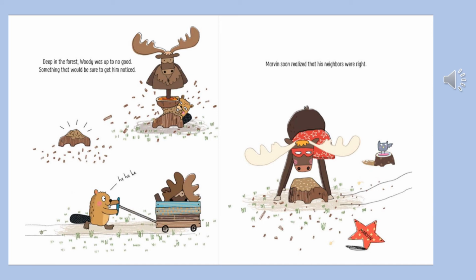Deep in the forest, Woody was up to no good, something that would be sure to get him noticed.